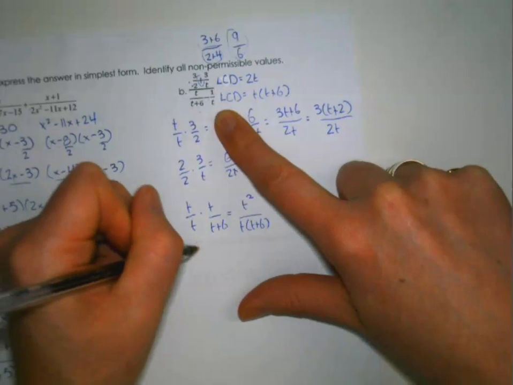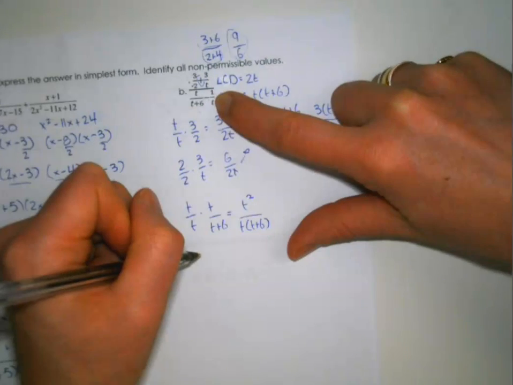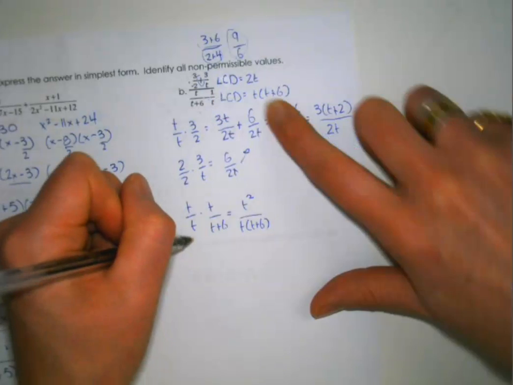The next one we have is 1 over t. So to make that into t times t plus 6, we have to multiply both by t plus 6.